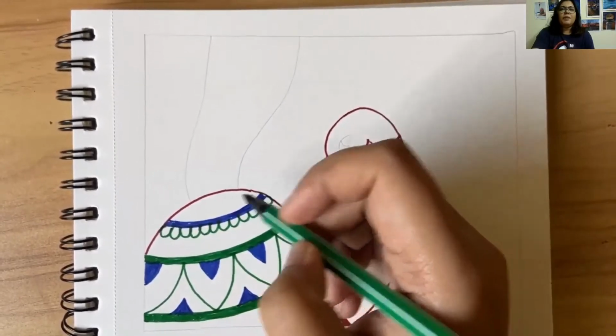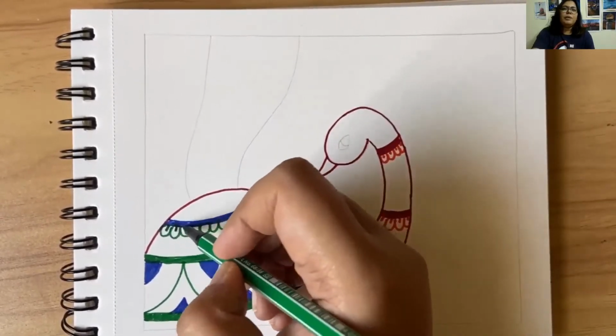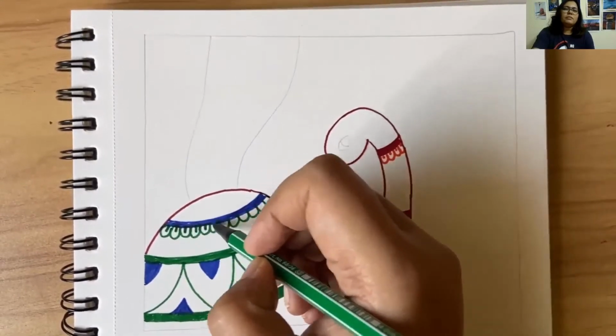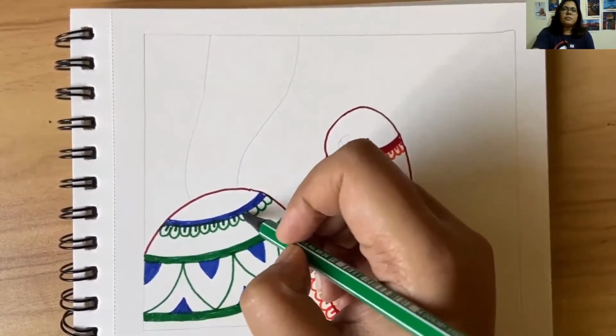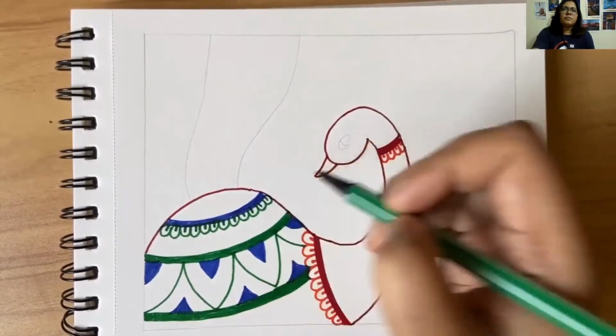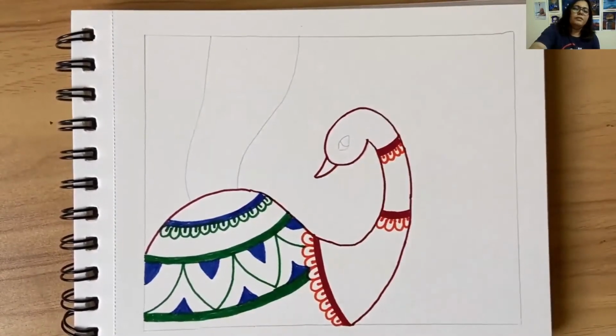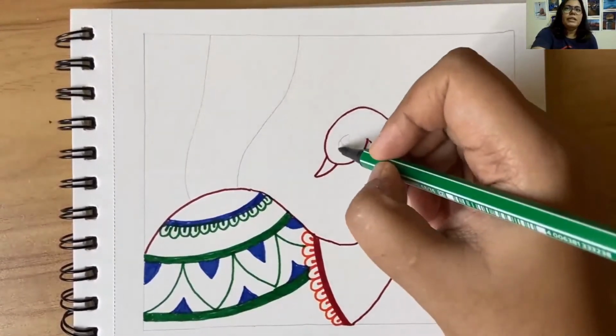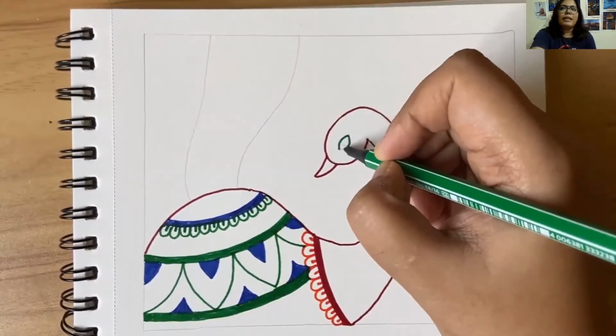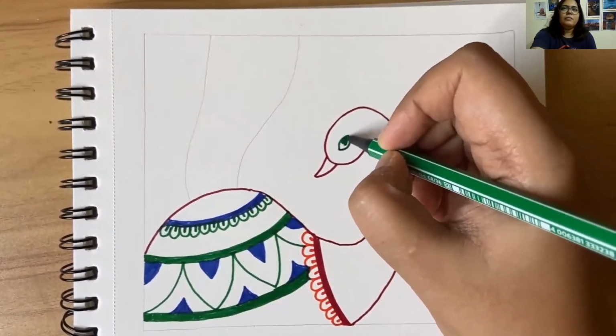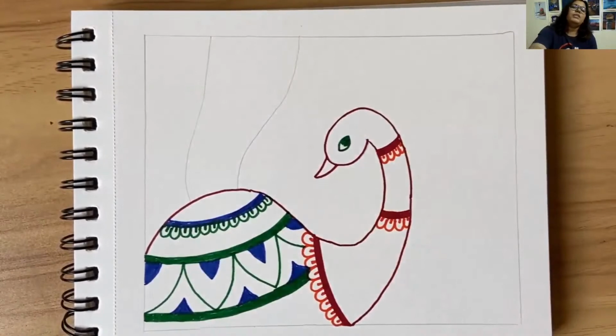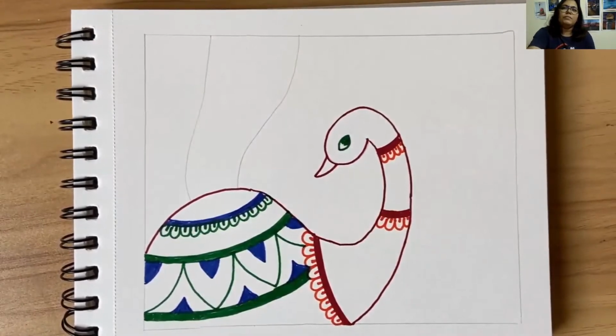Same thing is being copied here. You have already learned how to make this. Okay, so the body of your bird is done. You can just outline your eye, and for the beak, you can use some yellow or orange color.